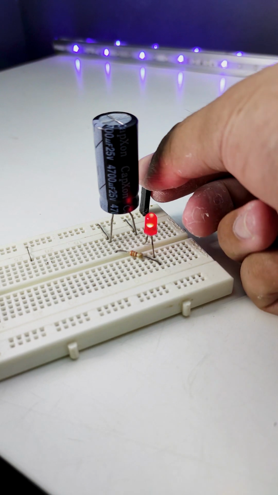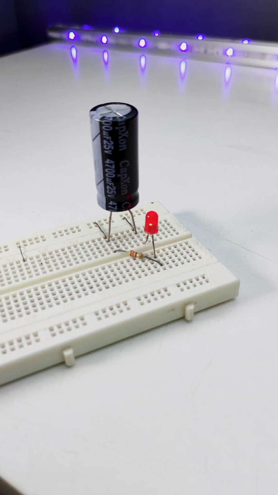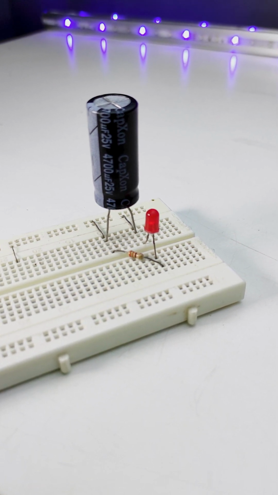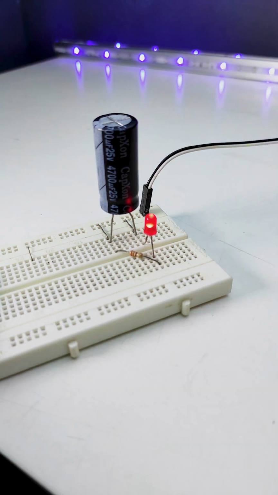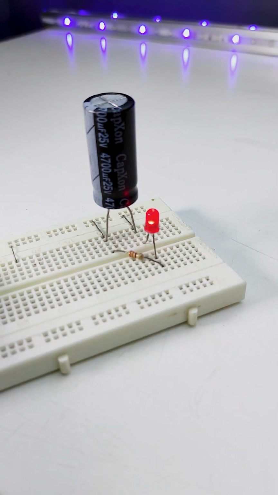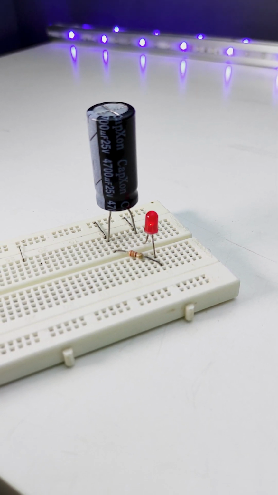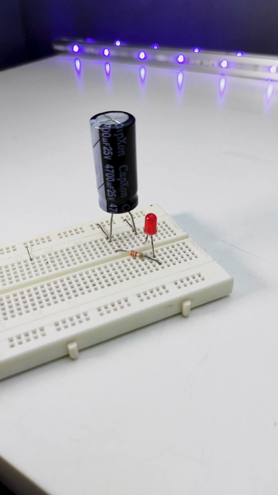But take a look at what happened when I disconnect the power. The LED stays on, and after a few seconds, you can see that it is fading out. This is because the capacitor is like a tiny battery. When I connect the power, the capacitor charged up, and when I disconnected the power, it started to use its stored energy to keep the LED on. This is just one of the examples of how we can use a capacitor in our circuits.